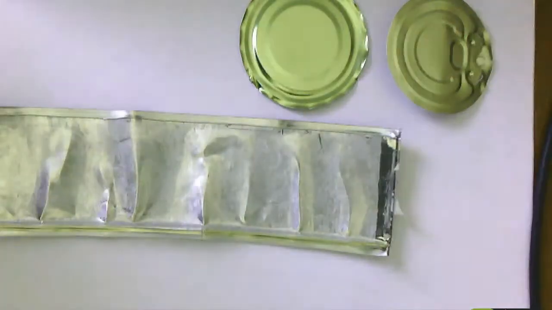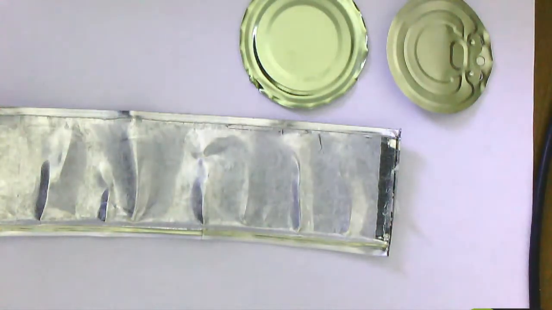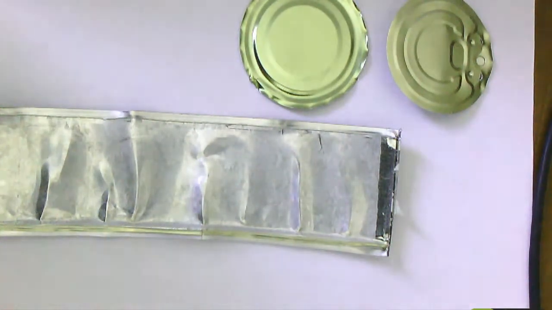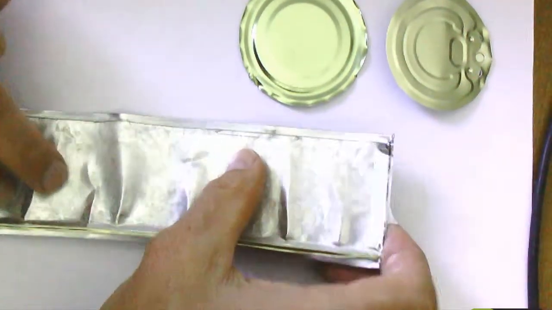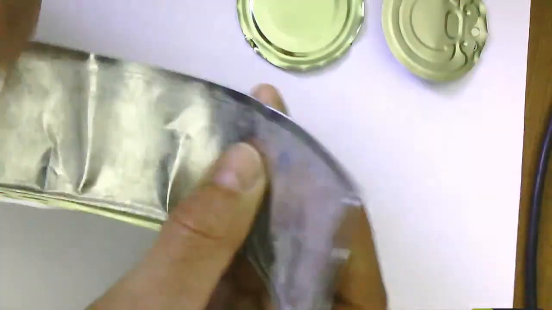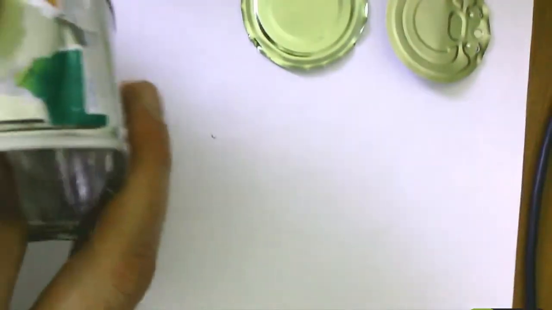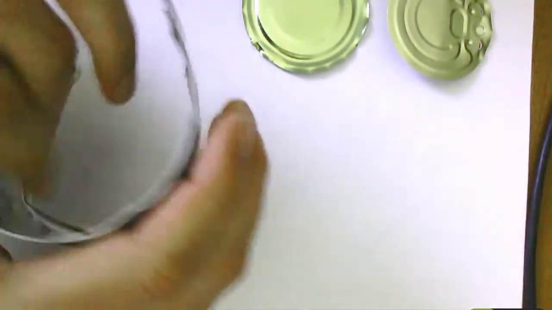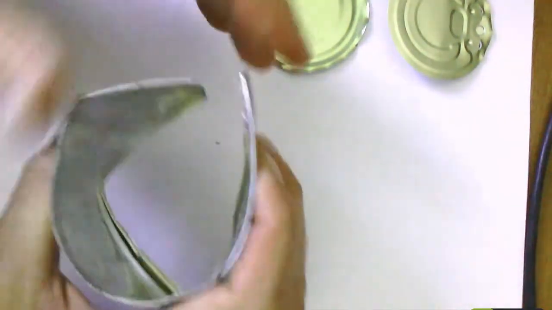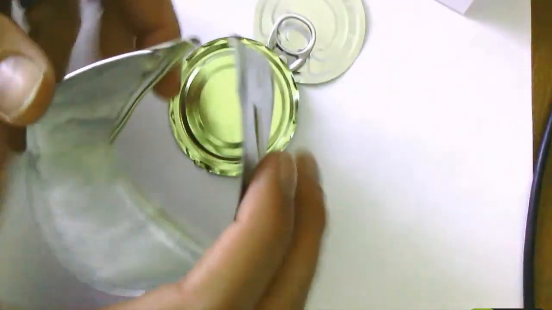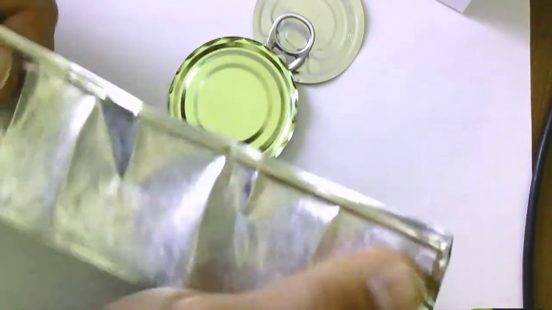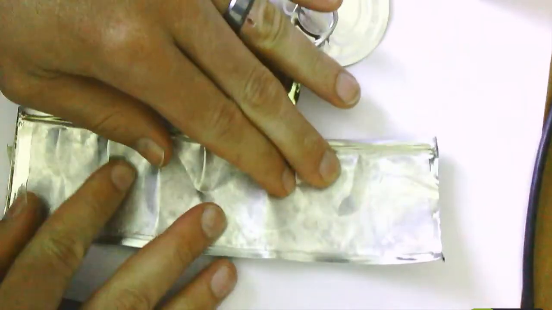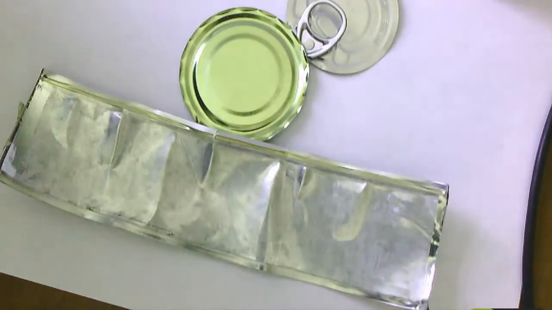All right, how much aluminum is in the tin can? So I'm wondering if we can figure out what that is. There's my can going back to shape, sort of. There's my bottom. There's my top. And there's my can. So, how much aluminum is in this can?